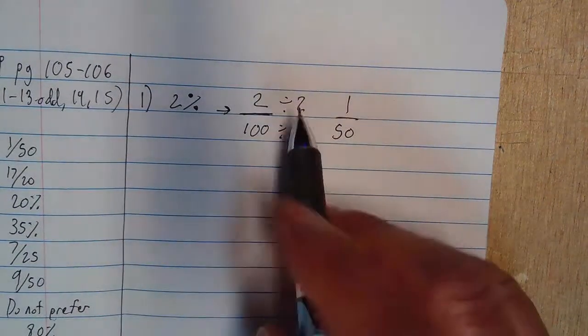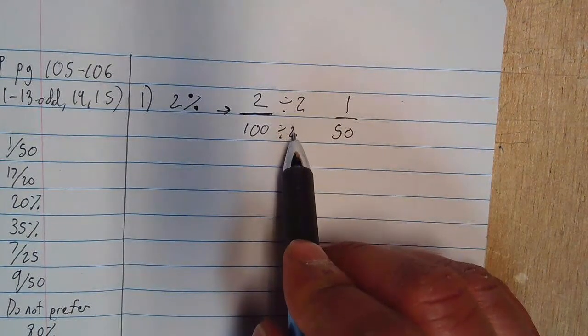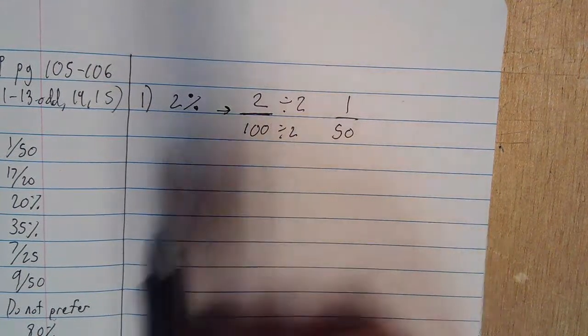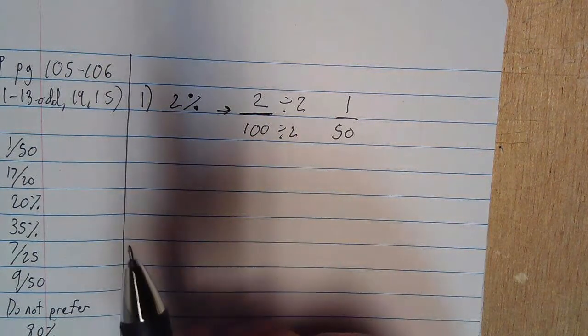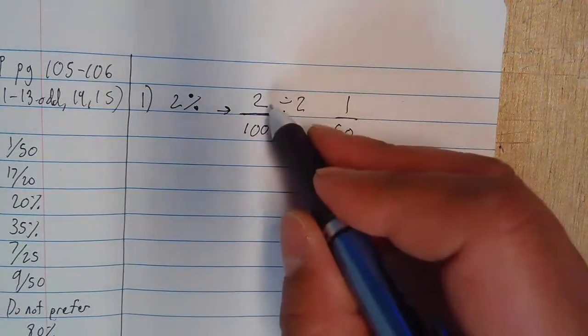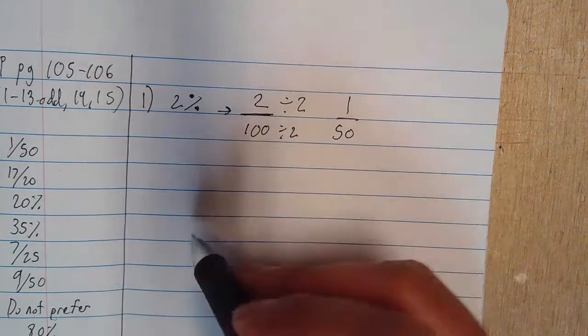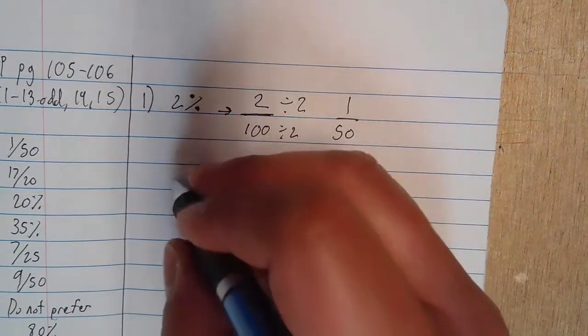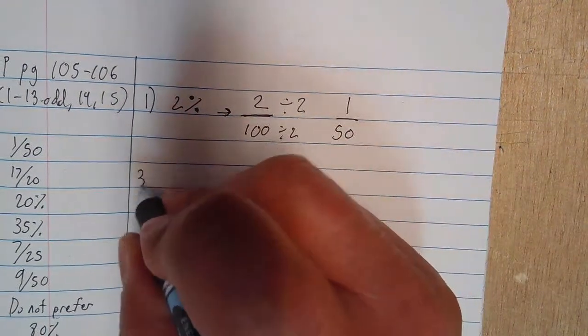Okay? The hard part that I foresee for you guys is this part. Finding a common factor. Don't worry about finding the GCF. Just work with what you have, okay? If you have even numbers, go with 2. All right? Always. 2 always works for most numbers, as long as they're even.